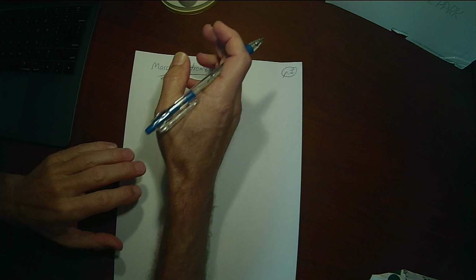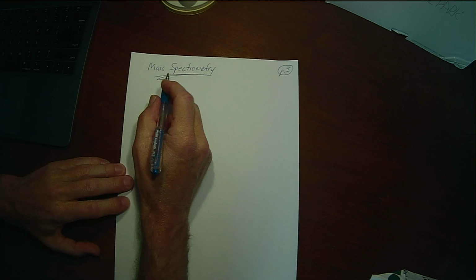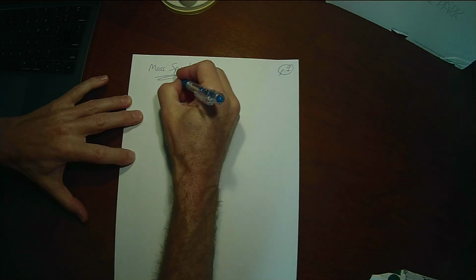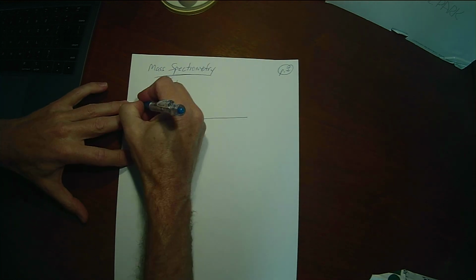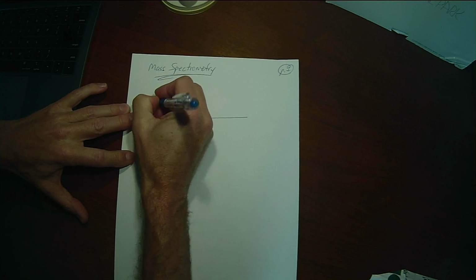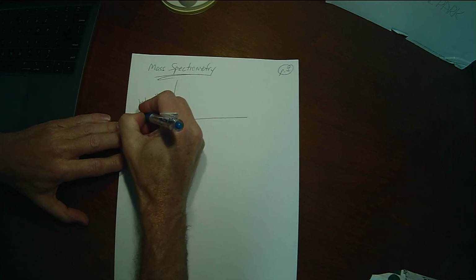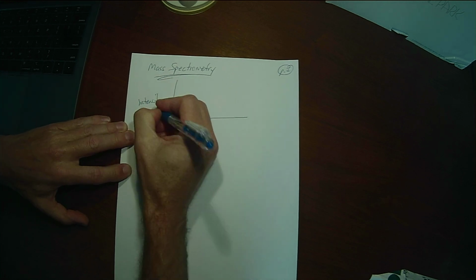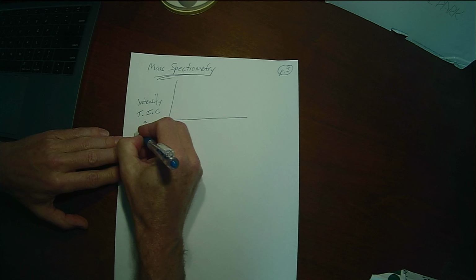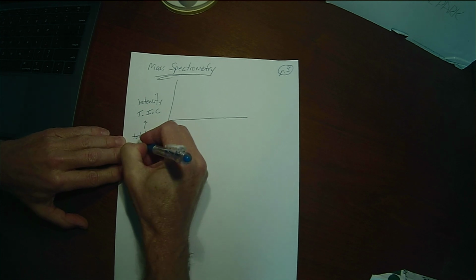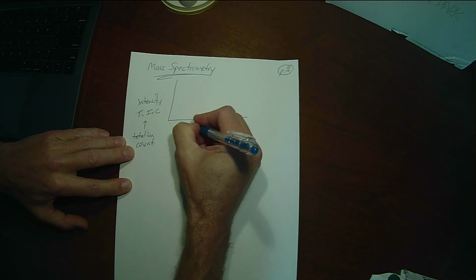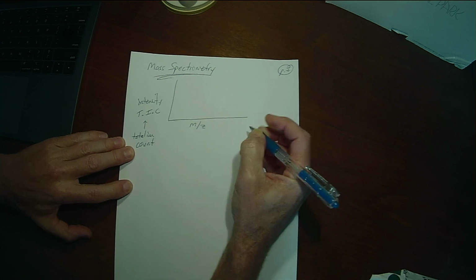So the first thing I want to point out about mass spectrometry is it's spectrometry, not spectroscopy, because it actually has nothing to do with electromagnetic radiation. The spectrum that you're getting in mass spectrometry is intensity on one scale, and that intensity is usually in what we call TIC, which is total ion count. And then on this scale is the mass over charge ratio.